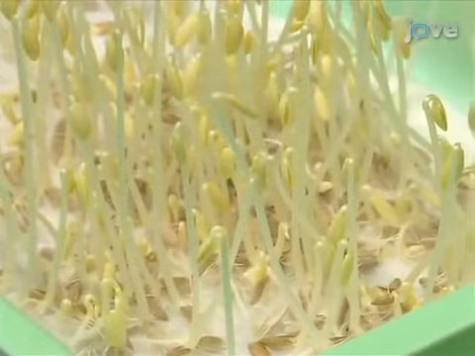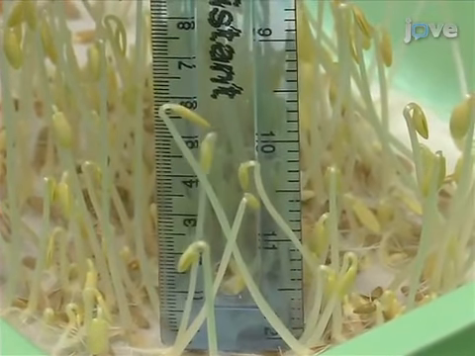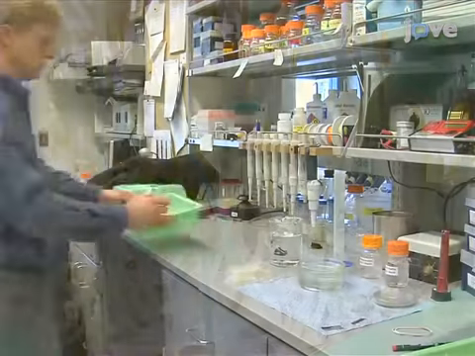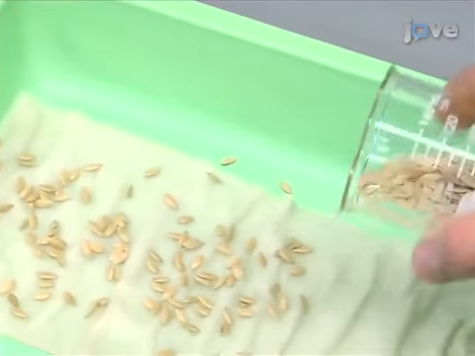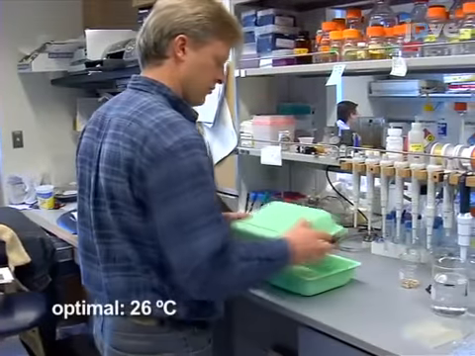In our experience, young hypocotyls from etiolated cucumber seedlings serve as a convenient source of cell wall material for these experiments. Cucumber seeds are sown on wet paper in a light-proof box, which is kept in a darkened cabinet in a constant temperature room set at 26 degrees Celsius.